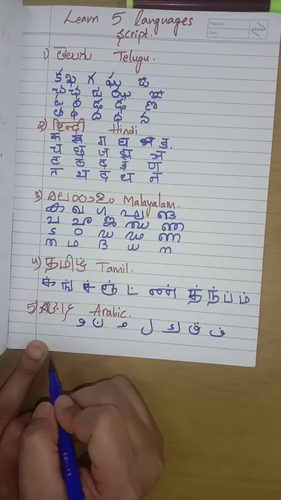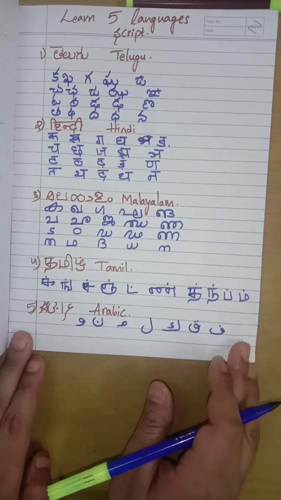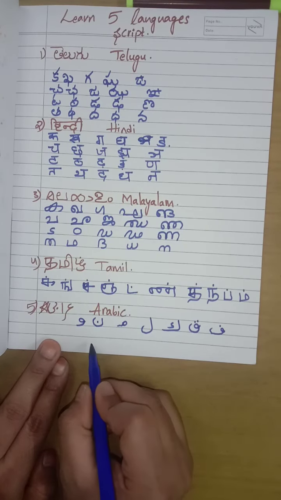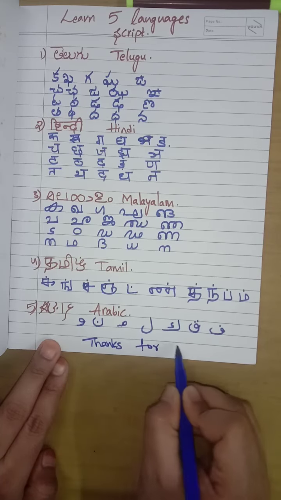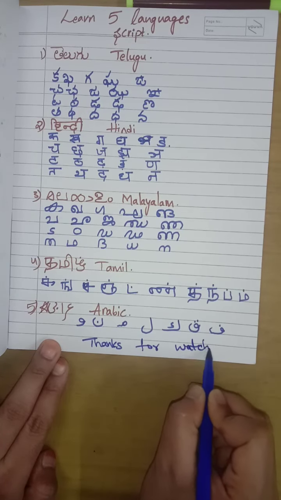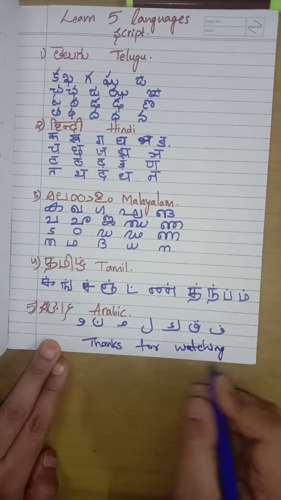So keep practicing these letters. Write each letter 20 times and be consistent in writing and learning these languages. If not, you will not get the letters perfectly.